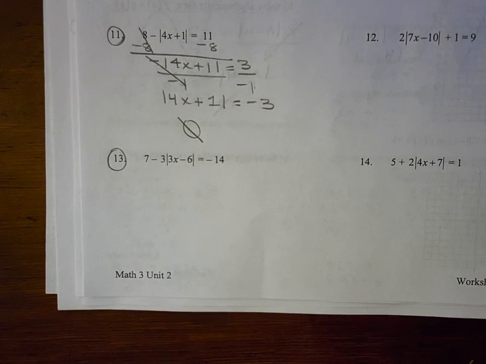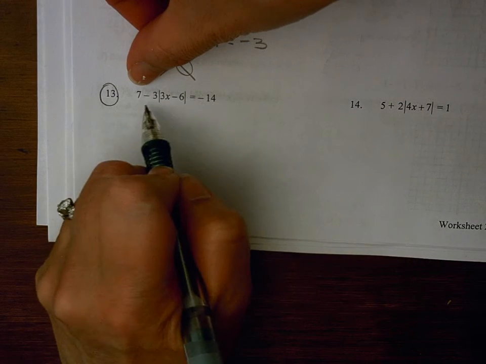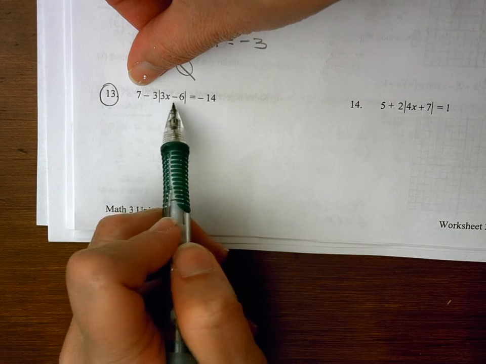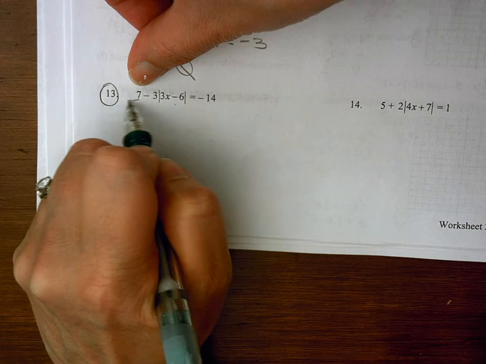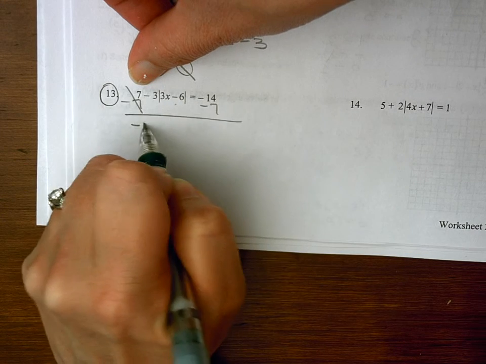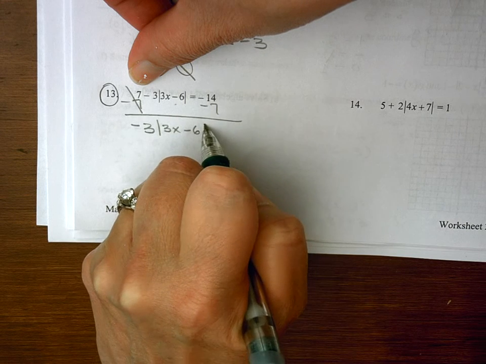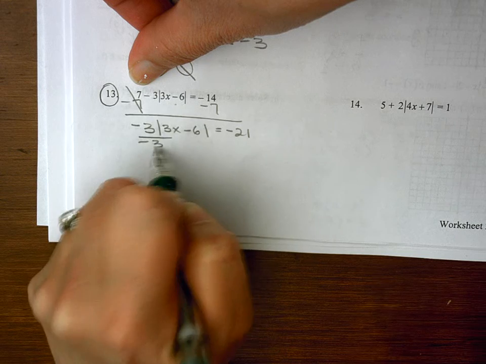Let's do one more. Let's do number 13. So I want to isolate the absolute value. So I don't want to do 7 minus 3 first, right? Because 3 is multiplying to the absolute value, not subtracting from the 7. So I want to subtract 7, and then divide by -3.